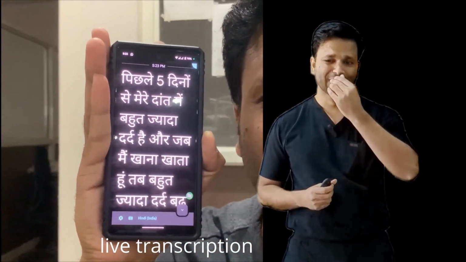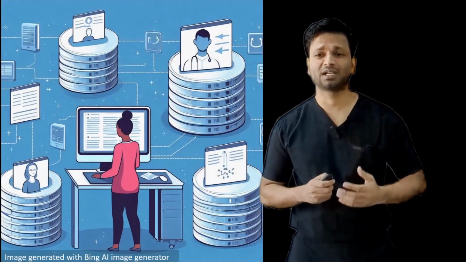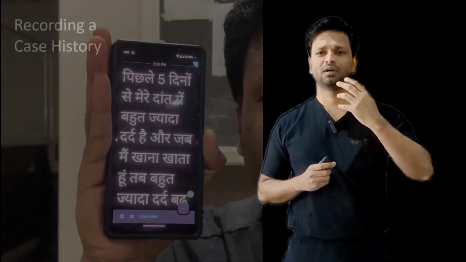So you can see I gave, you can say, a chief complaint, and the phone automatically transcribed whatever I said in Hindi font. Okay. Now this is not only limited to transcription. It can also be used for translation.